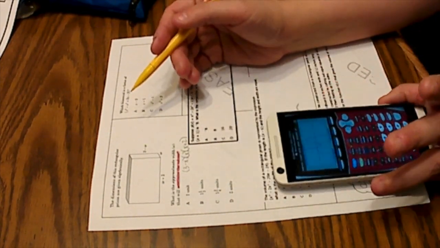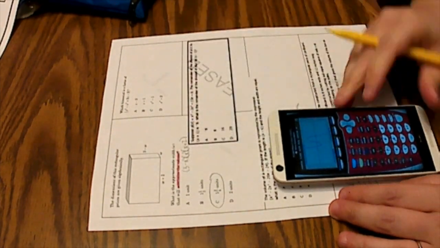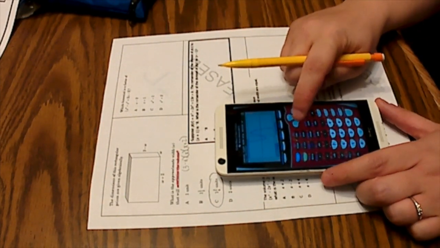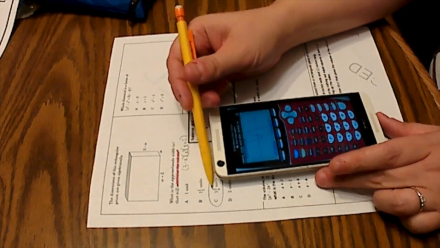If you look at your answer choices, you have 1 3/4. That's the closest you're going to get. Now, if you're one of those people like me, you want something exact, you're going to go to second trace. And remember, we are maximizing, so you're going to use maximum, number 4. Left bound means to the left, so there's my maximum to the left. I hit enter. Then it says right bound. I get it to the right. Hit enter. Hit enter one last time. And it's working. See, 1.78, which is about 1 3/4.